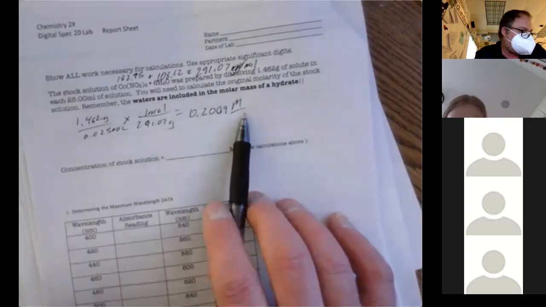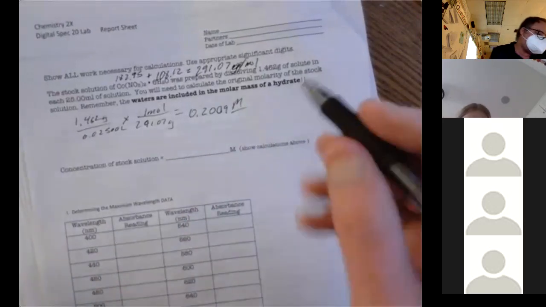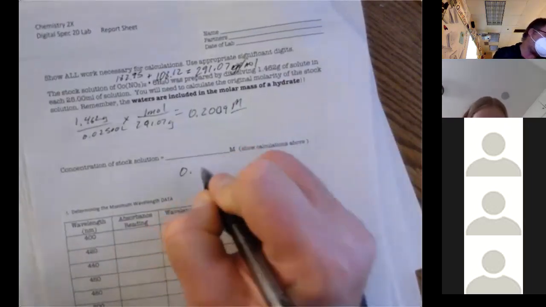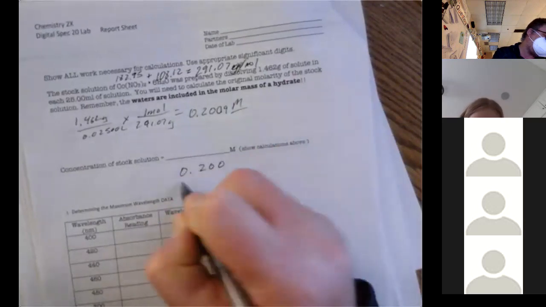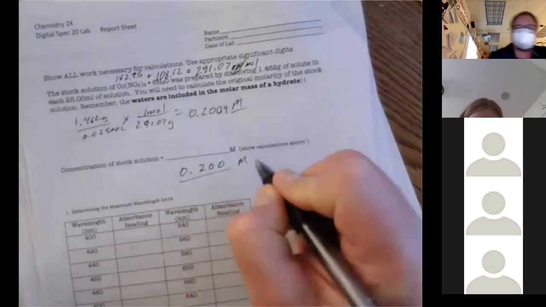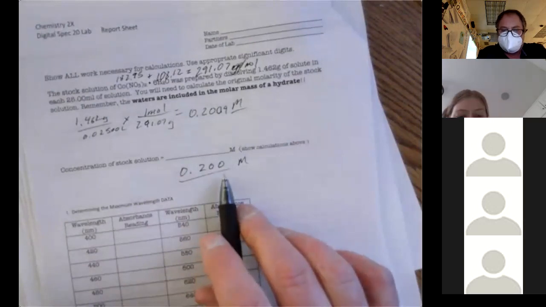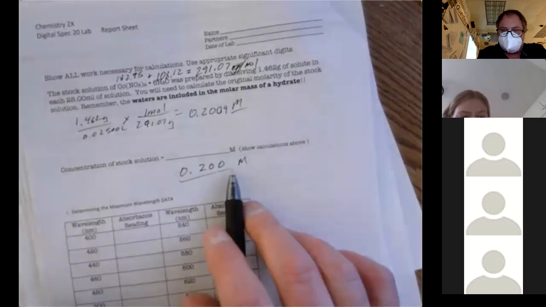So what you want to do, those of you that are coming in tomorrow, is make a solution that is 0.200 molar. You want to get as close to that as you can. You're not going to necessarily get that, right?